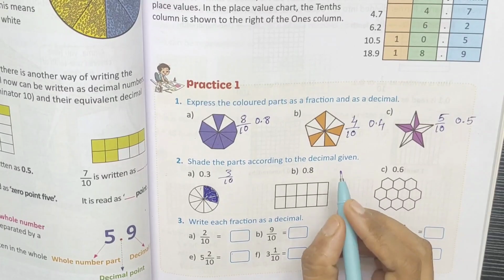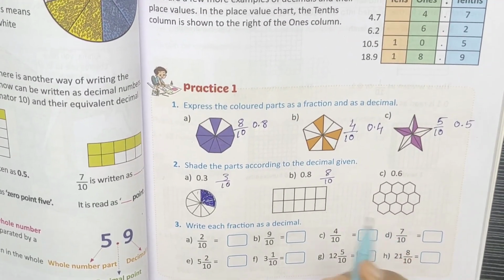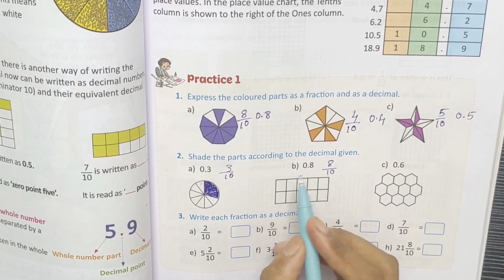0.8. How to do this? 8 by 10. So we have to color 8.